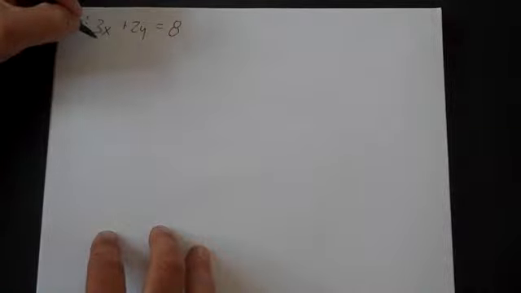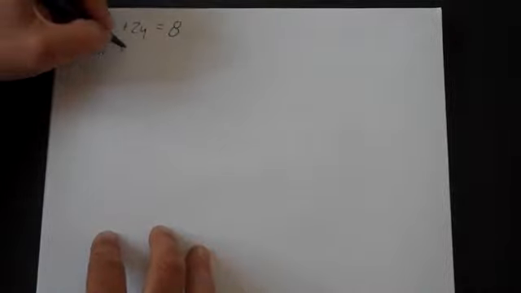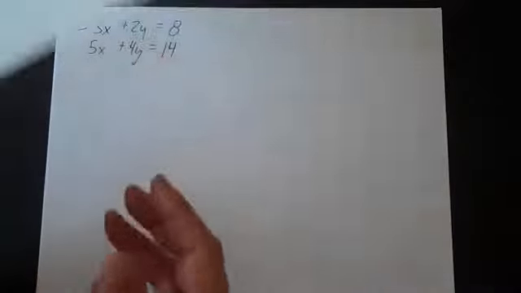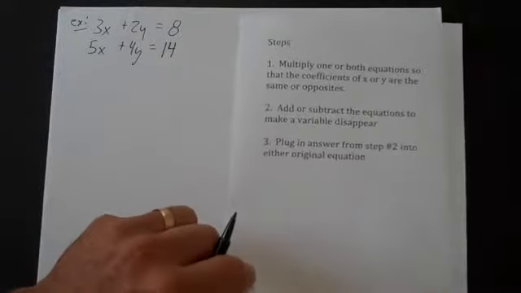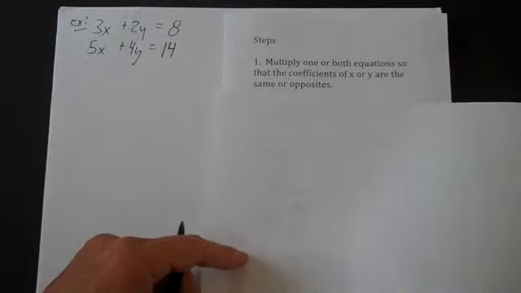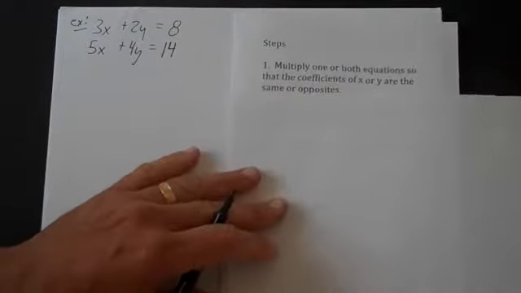So let's look at an example, and the first example that we're going to use is 3x plus 2y equals 8, and 5x plus 4y is equal to 14. So the steps in the elimination method are, the first thing that we're going to do is multiply one or both equations so that the coefficients of x or y are the same or opposites.